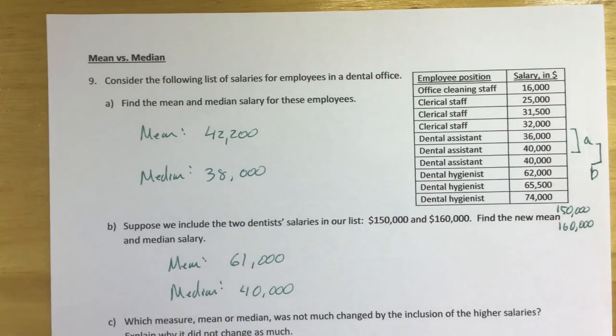I'm starting to think, well, what if we looked at subgroups, but that wasn't the point of the activity.